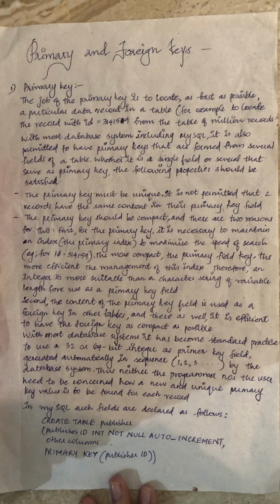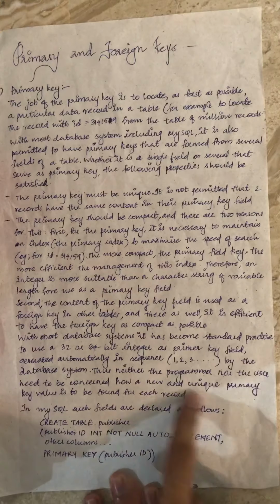With most database systems, it has become standard practice to use a 32 or 64-bit integer as primary key field, generated automatically in sequence 1, 2, 3, etc. by the database system. Thus, neither the programmer nor the user need be concerned how a new and unique primary key value is to be found for each record. In MySQL, such fields are declared as follows.